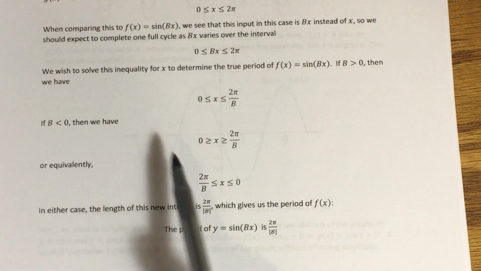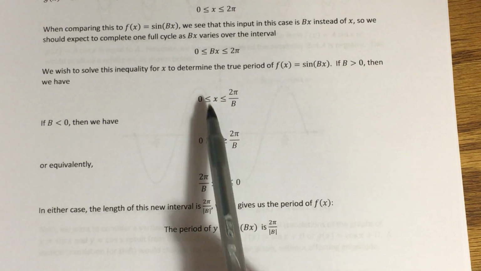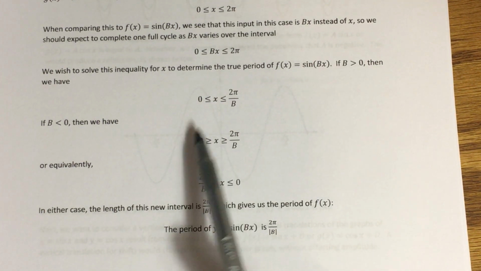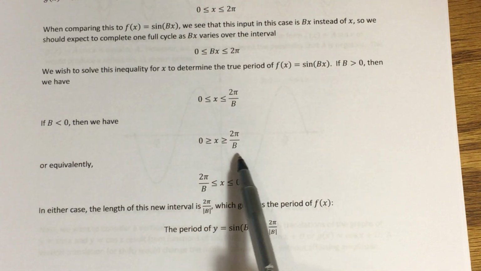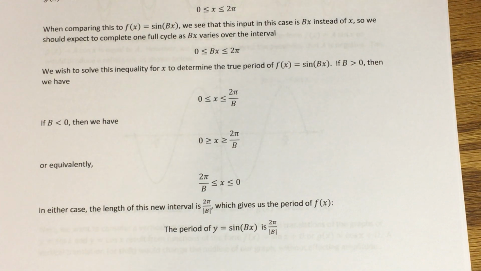So if b is a negative number, I can still divide everything by b, but the only thing that's going to change is that my inequality symbols are going to flip around. I can flip the entire thing the other direction and write that this way. Remember, b is a negative number, so 2 pi over b would also be negative, making it less than 0. It makes sense for this to be on the left side and 0 to be on the right side.